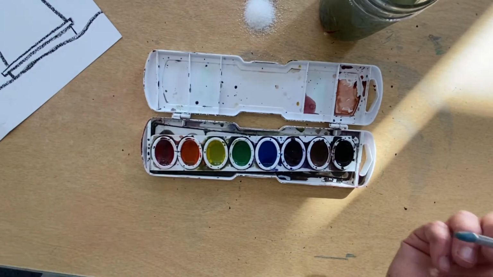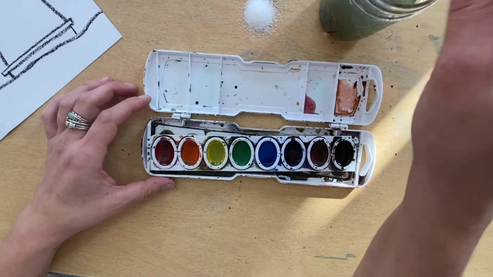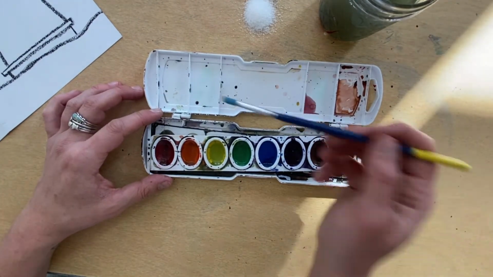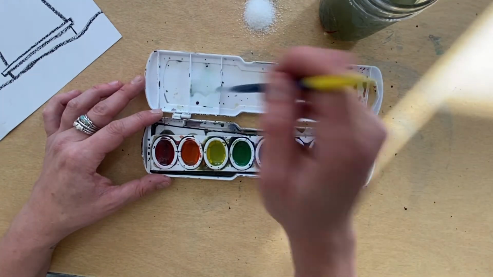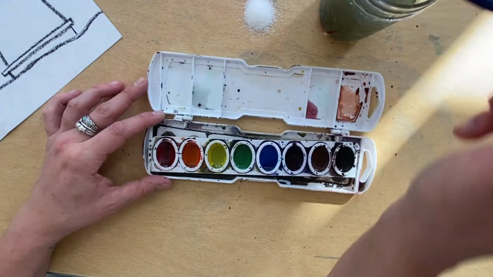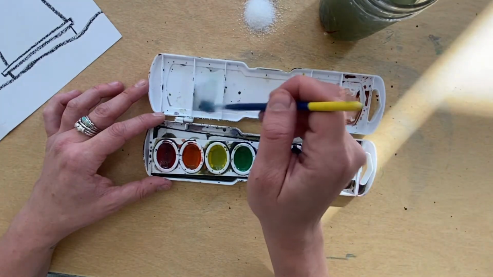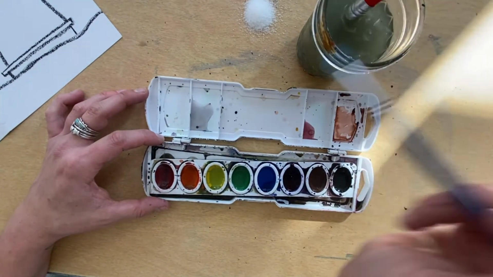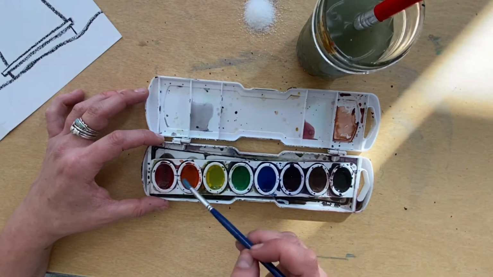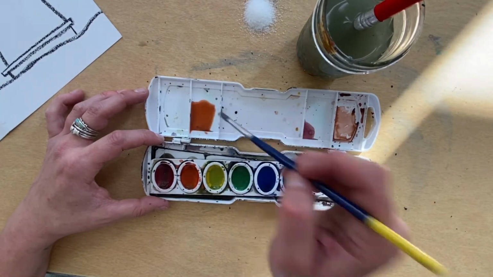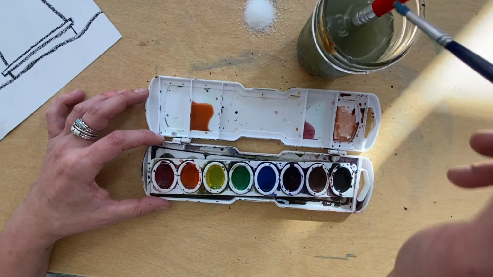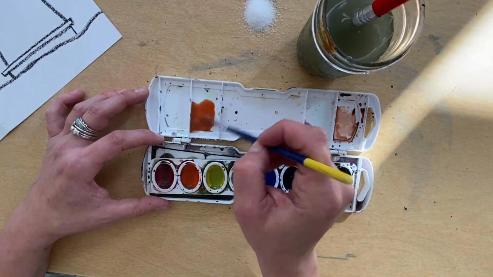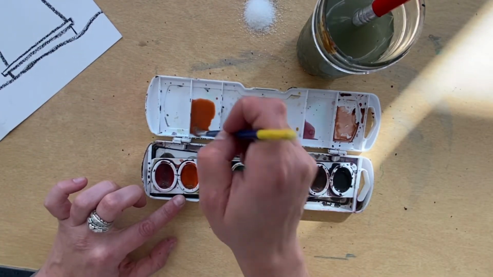Okay, so I'm gonna mix a different color of orange. I'm gonna put some water up here in my well. Water, paint, water, paint, water, paint. And then I'm gonna put some orange in there. And this is gonna be the roof of the house. And I'm using the regular orange in the lighthouse.